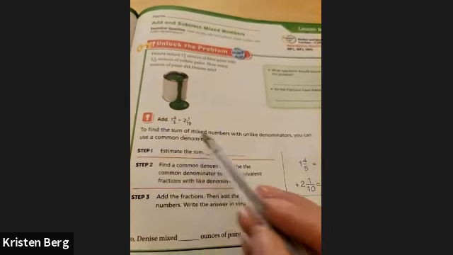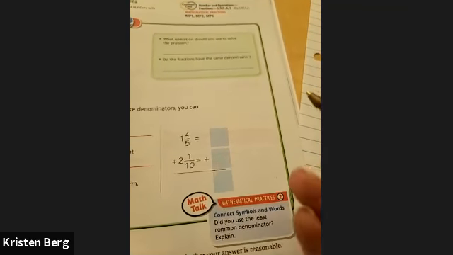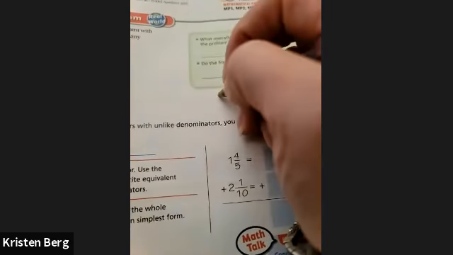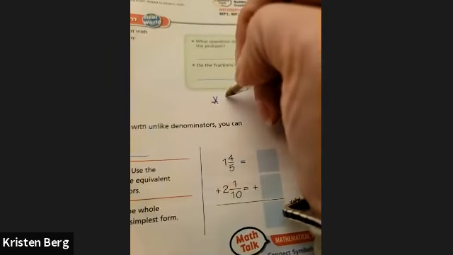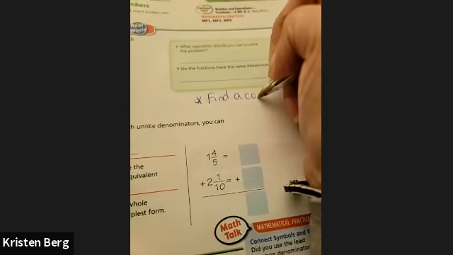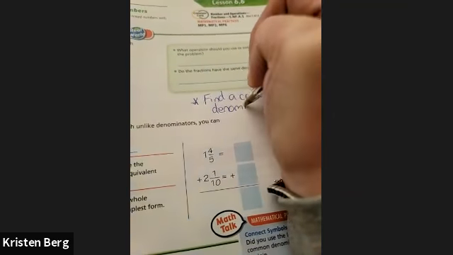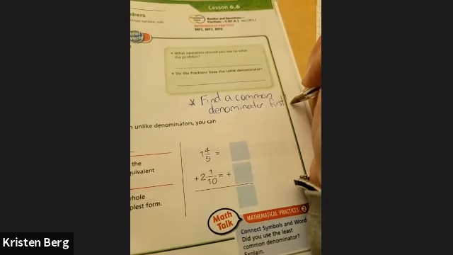In order to do that, you would come over here and you would add these. Now, same rules apply. You must find a common denominator first.